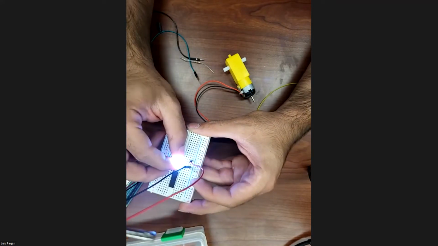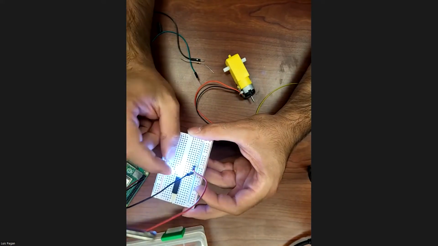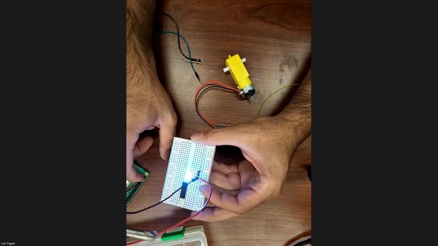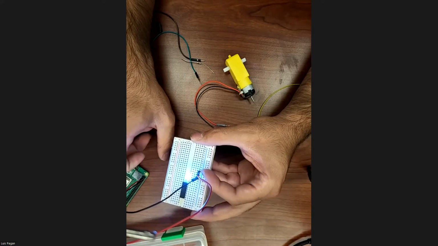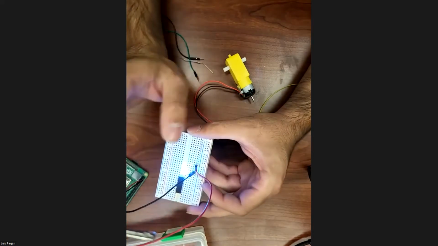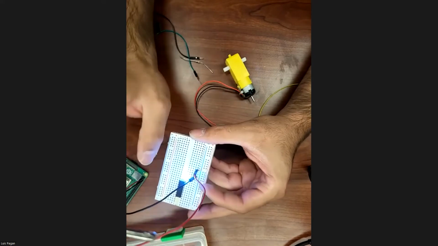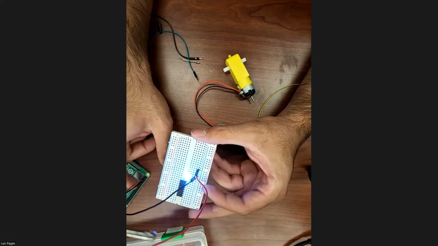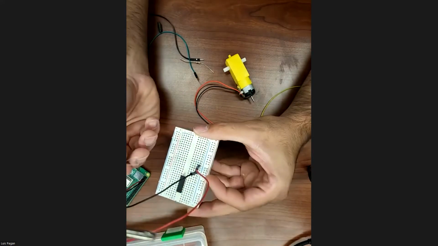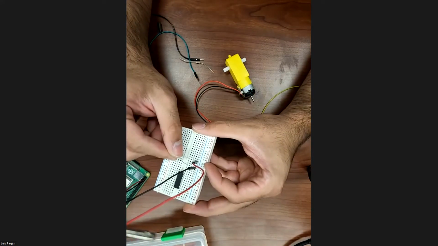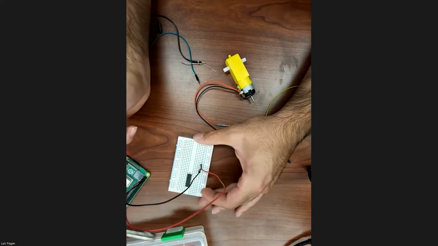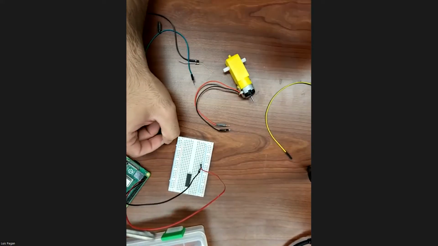So if I plug this in, you'll see it light up. Again, full power is going to the LED because this is just 5 volts being applied to it. You can't even turn this on and off. These are always going to be on 5 volts and always ground. But if I were to reverse the direction of the LED, nothing happens because it's a diode, so current only flows in one direction.